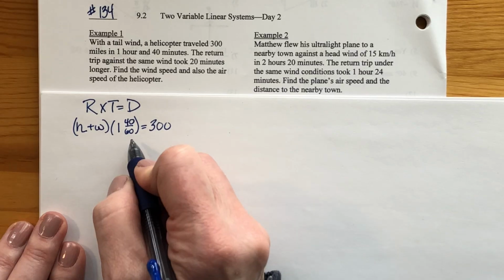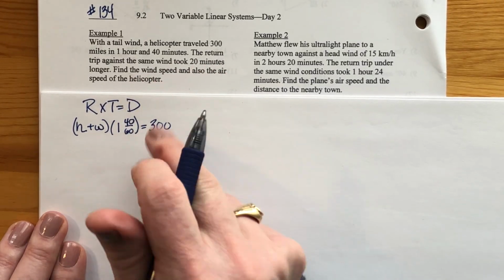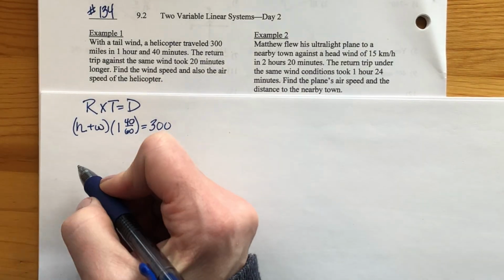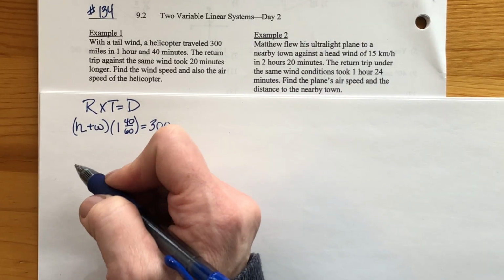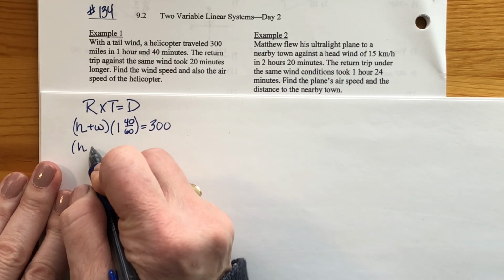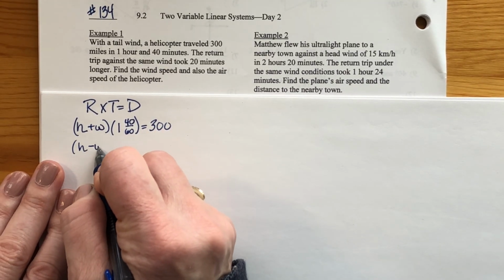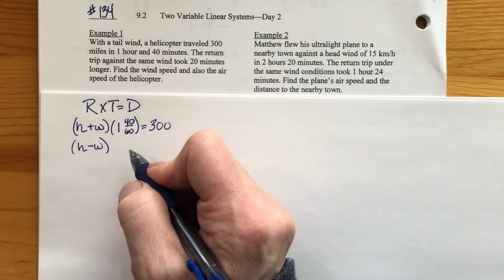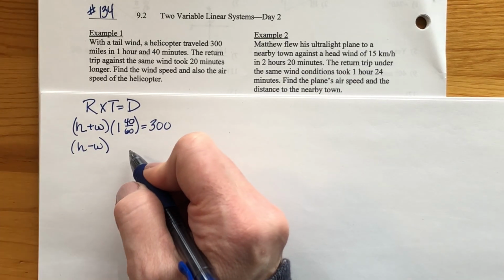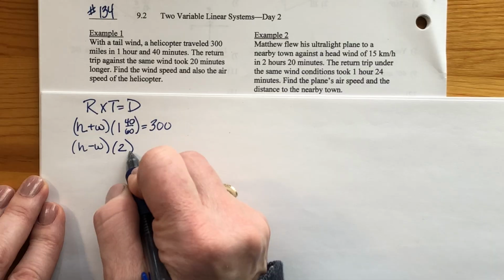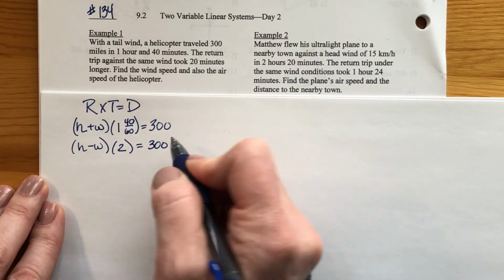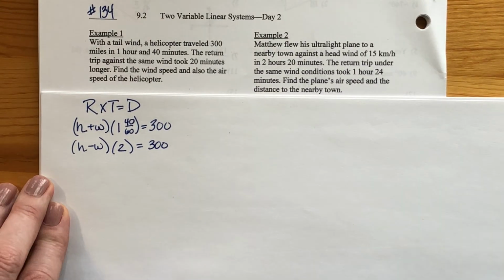The second thing they told me is that when I flew the way back with a headwind, that's going to be pushing me backwards. That's going to be the speed of the helicopter minus the wind. It's going to take me 20 minutes longer. So 20 minutes plus the 40 minutes, that's 2 hours. That's really nice. Okay, so I've got these two equations.